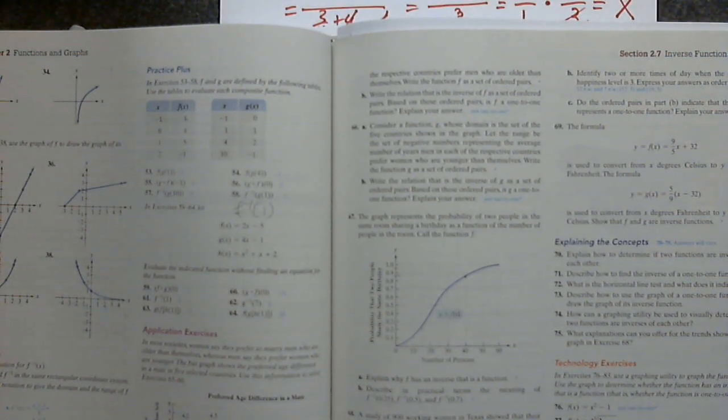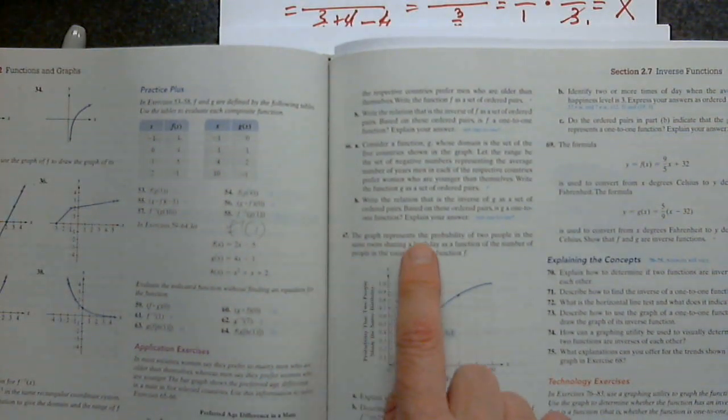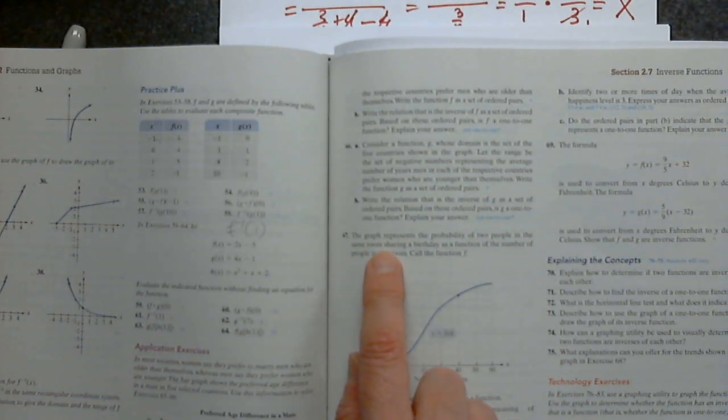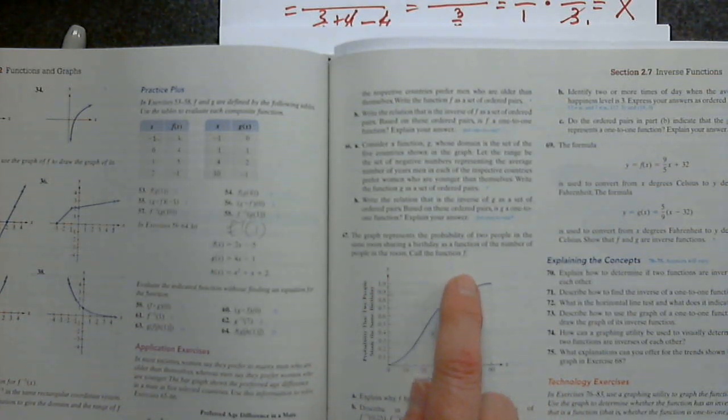Here's a graph and a word problem at the same time. Okay, so let's read the question. The graph represents the probability of two people in the same room sharing a birthday as a function of the number of people in the room. So the function is f. What does this mean? So we are, let's say, 15 people in the room, and there is a chance that two of us are born on the same day and month. We're not talking about year here. We're talking about same day, same month. So there is a chance.